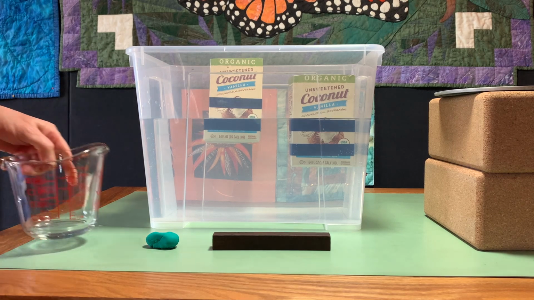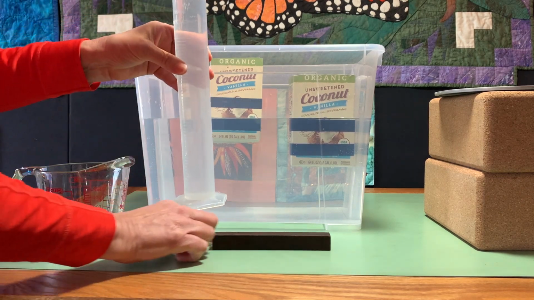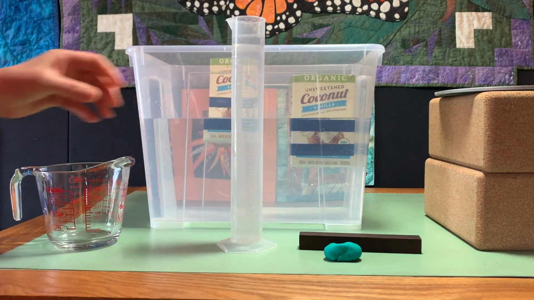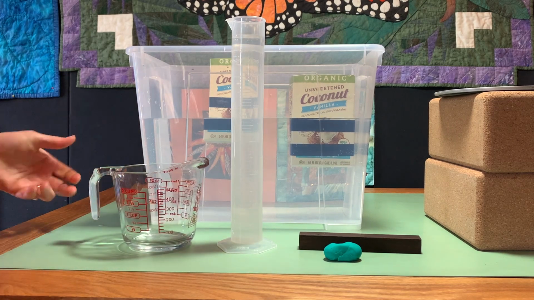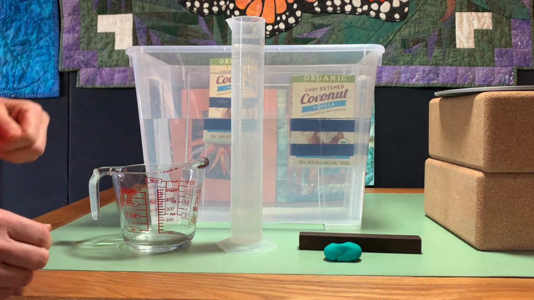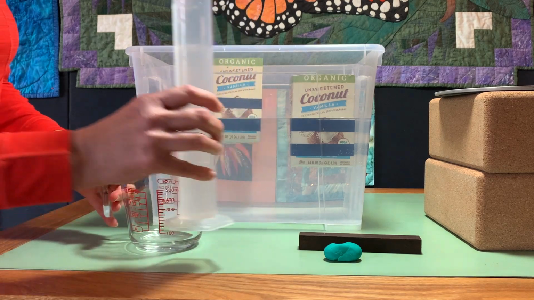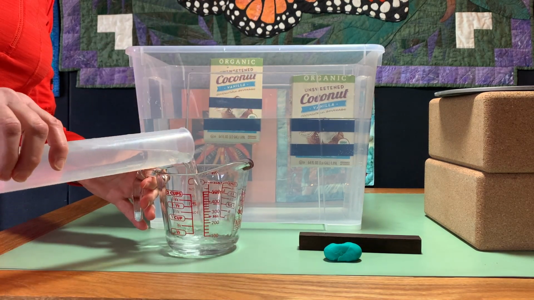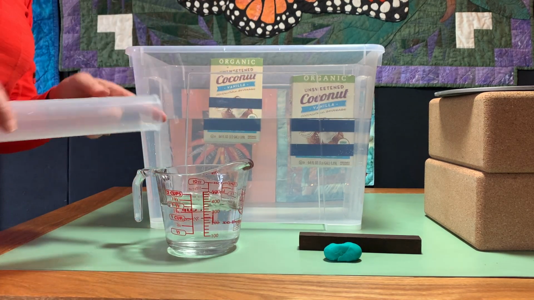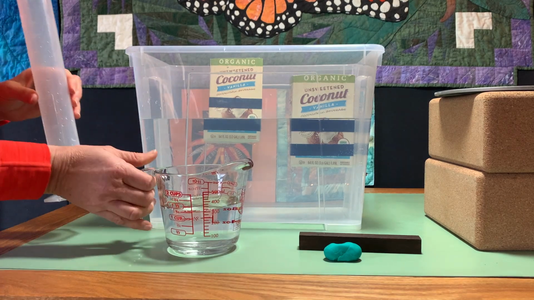Water, not so much. So here I have a container of water. And you can see it's taken the shape of this container. Now I can pour it into a different container and it takes the shape of that container.